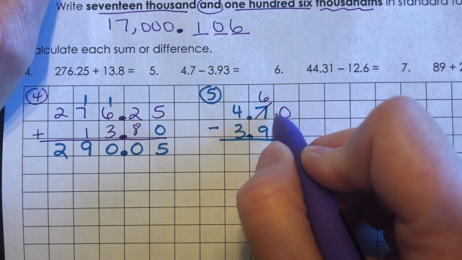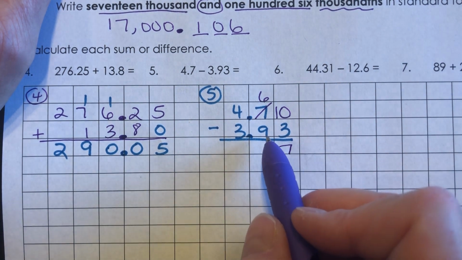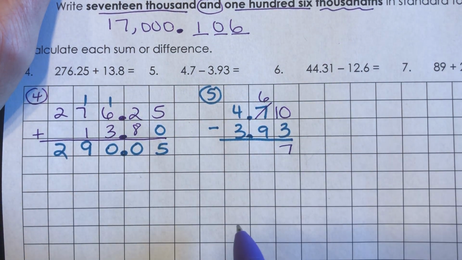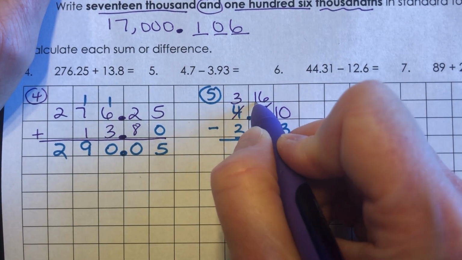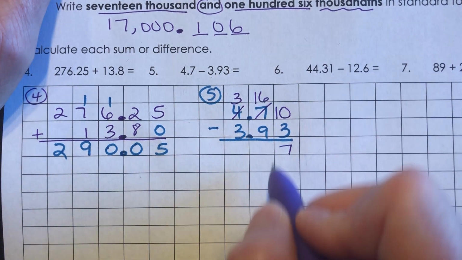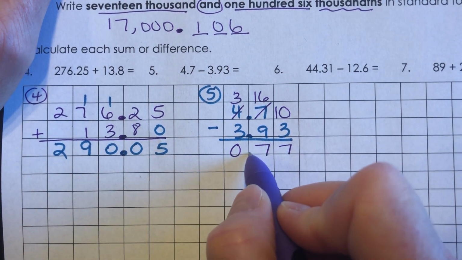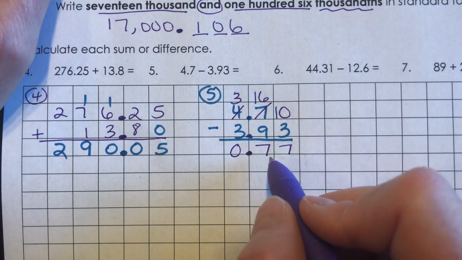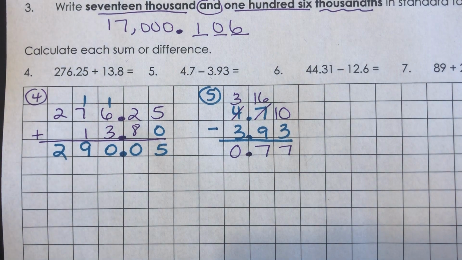Now I'm going to give that 10 to the 0. 10 minus 3 is 7. And now again, I cannot take 9 away from 6, so I have to borrow from this 4, and I add 10 to the 6, which is 16. 16 minus 9 is 7. And 3 minus 3 is 0. And I'm going to line up those little decimal points there. Don't forget your decimal point. So 77 hundredths is what you should have.